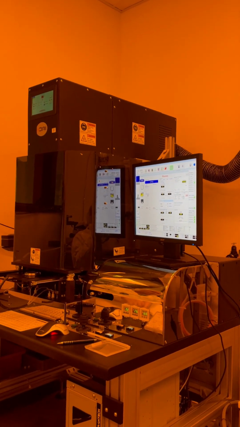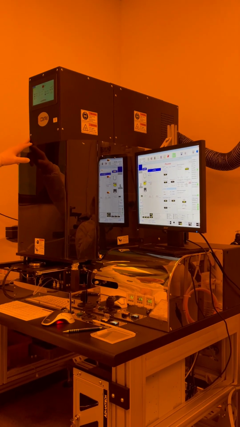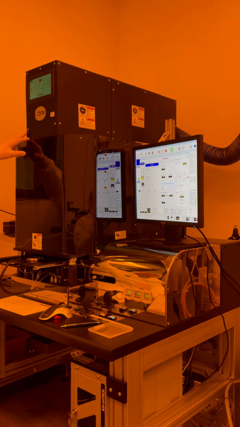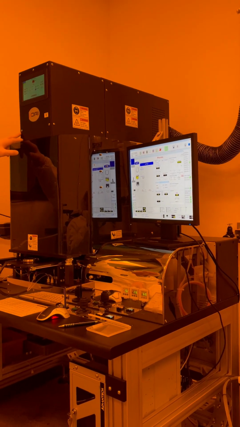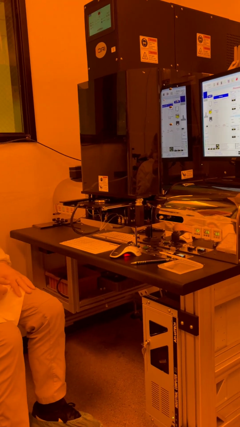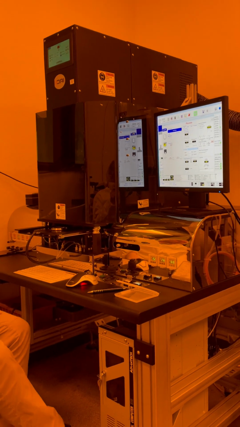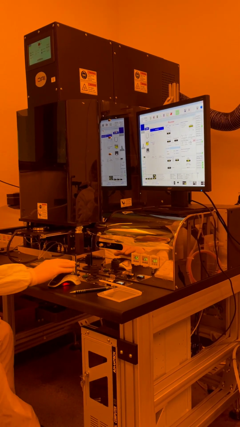Okay, cool. Yeah. Actually, this is a little bit different. This is the first generation LED light source. The new one has a separate controller that sits down here on this shelf. Okay. So it's basically the same screen. And then could you do it manually, like in your process too?